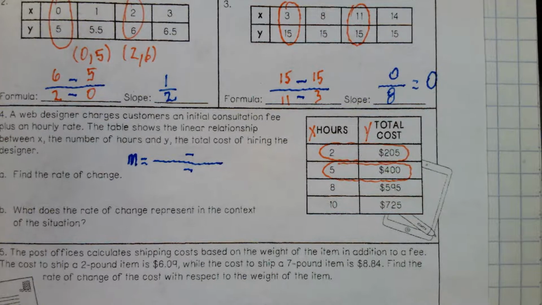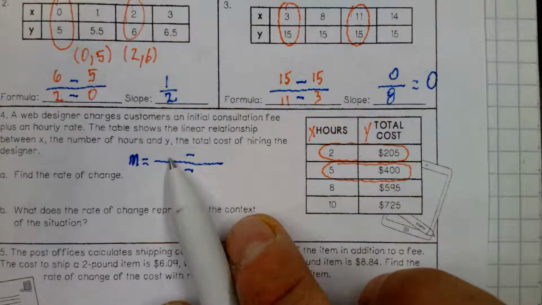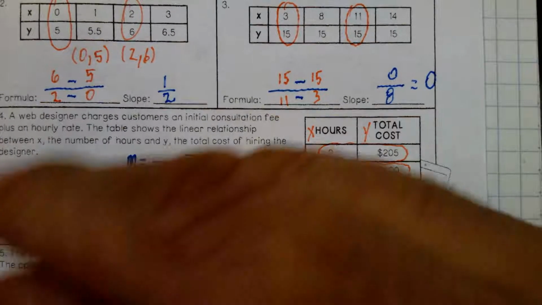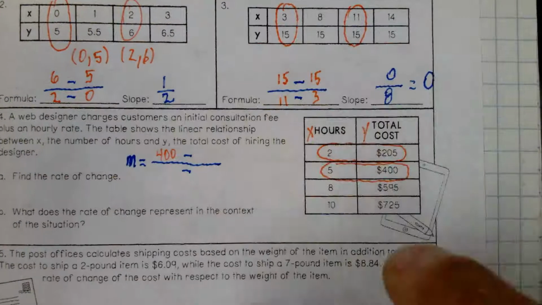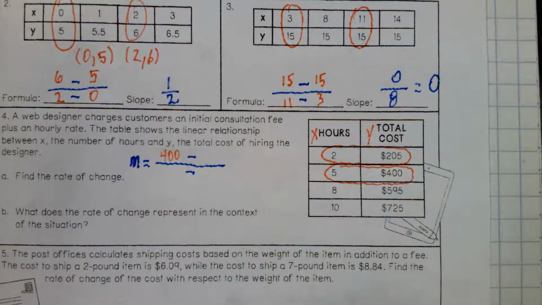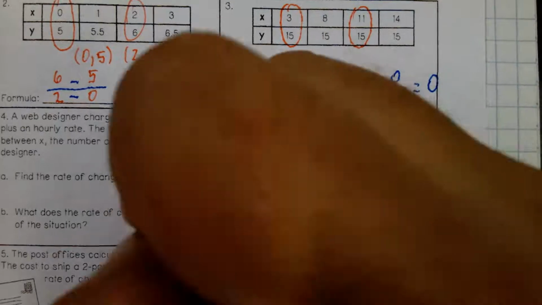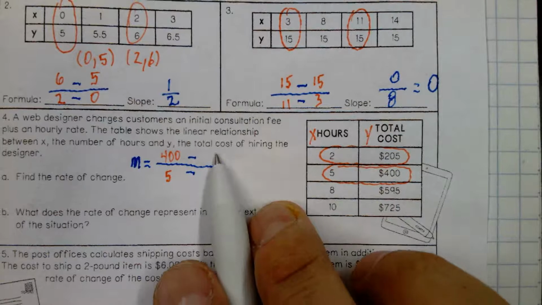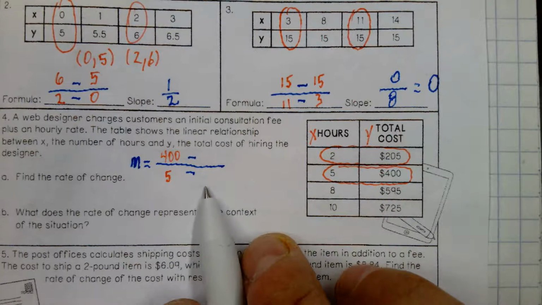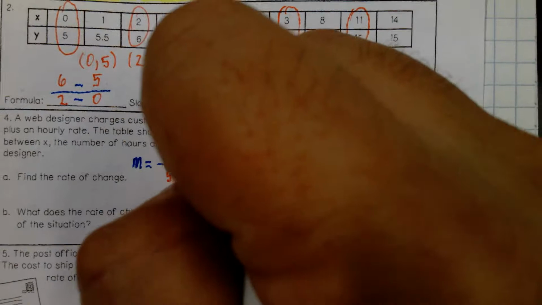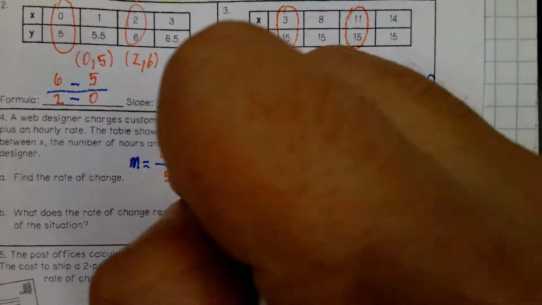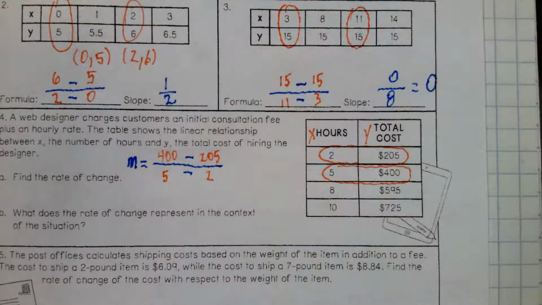Okay. So which number would go here in this location? Yeah, let's do 400. I prefer using the second ordered pair for x2, y2. That means 5 goes down here. So what are we going to put above and below here? $205 and then 2. So what does that give us?